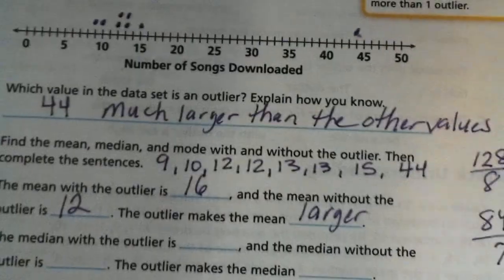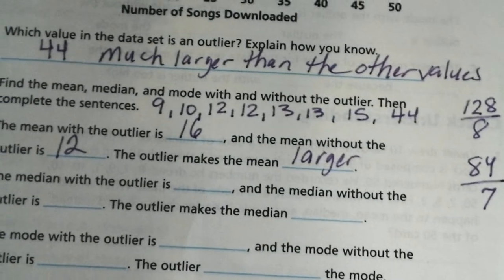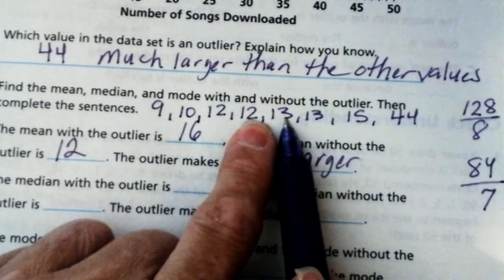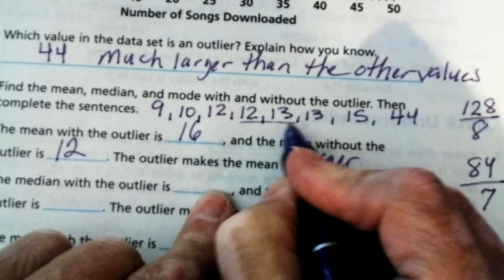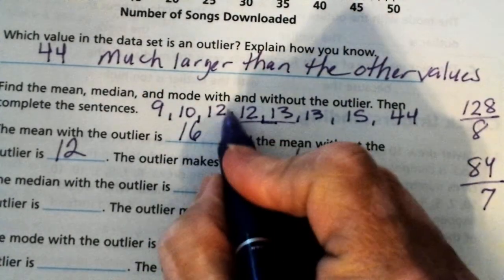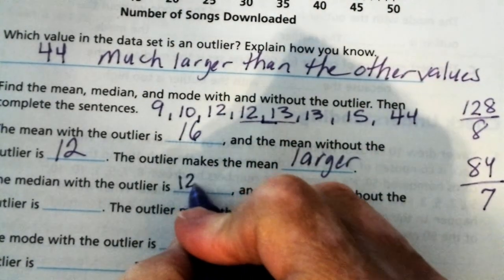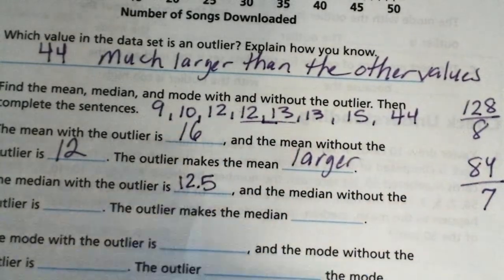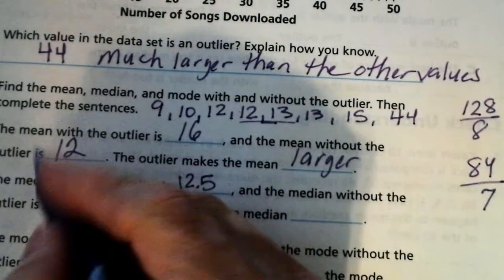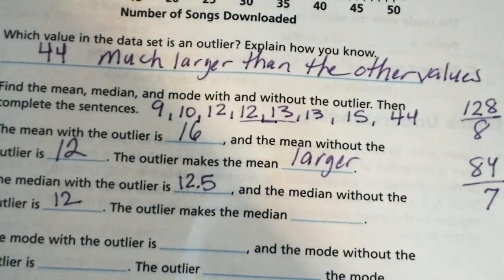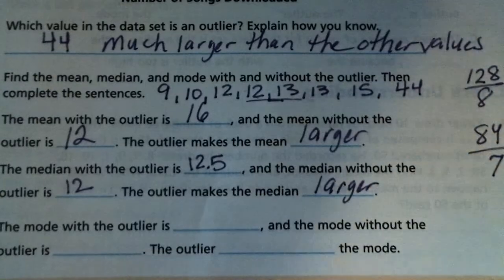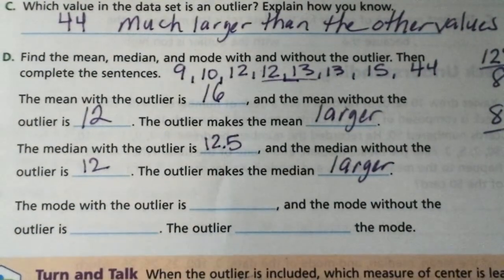Now, the median with the outlier. 1, 2, 3, 4. That means these two numbers here would be my median. Add them together and divide by 2, and we get 12.5. If we take off the outlier, 12 would be the median. So once again, the outlier makes it larger.